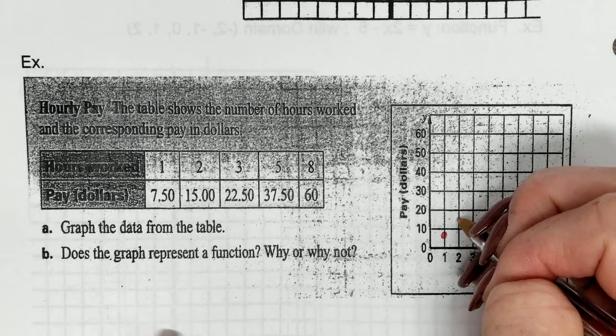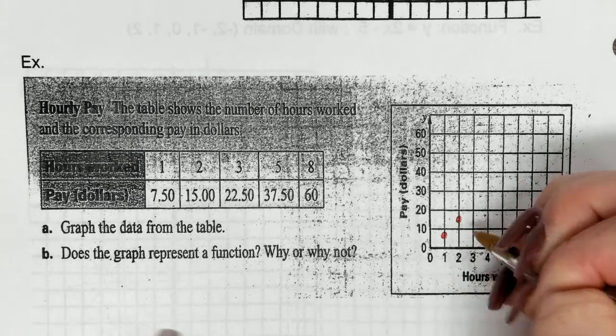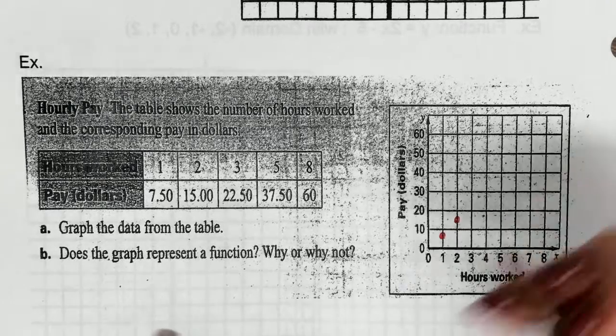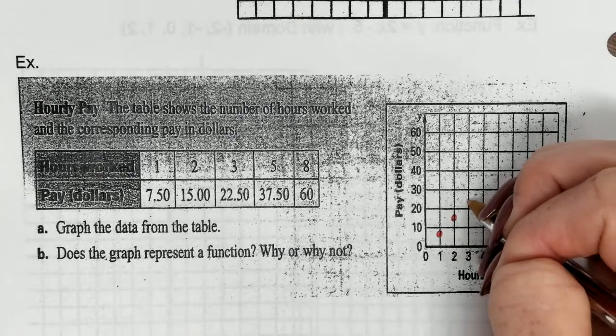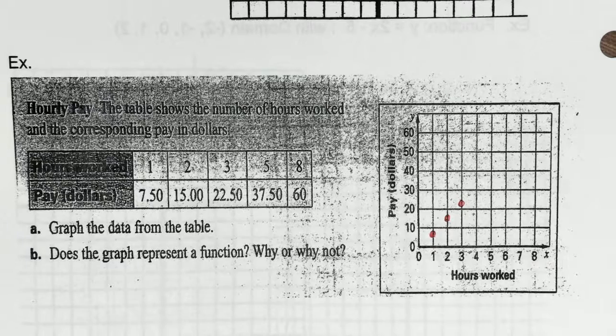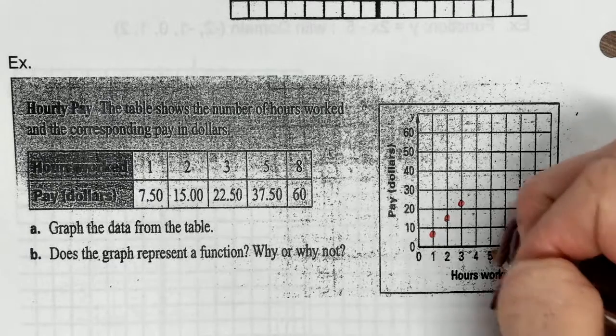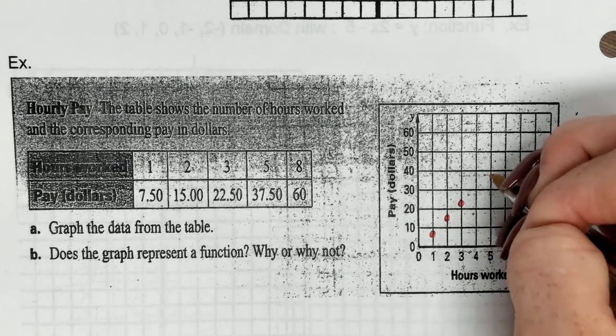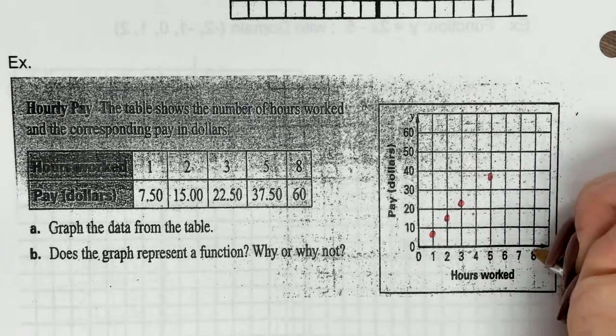Where would 15 be? Between 10 and 20. 3, 22.50. Closer to the 20 than the 30. 5, 37.5. And 8, 60.